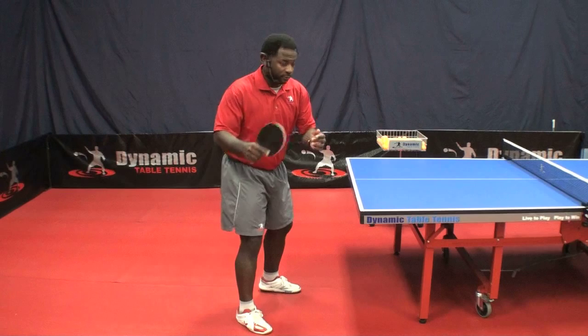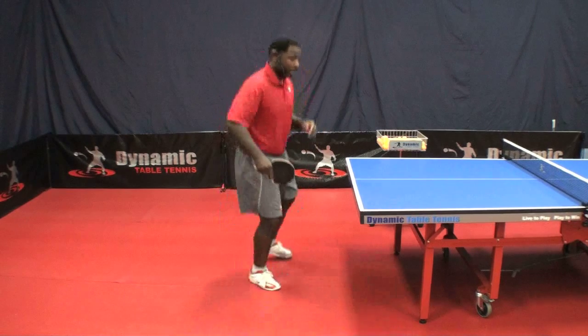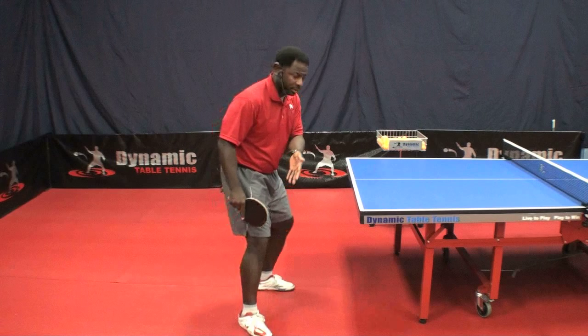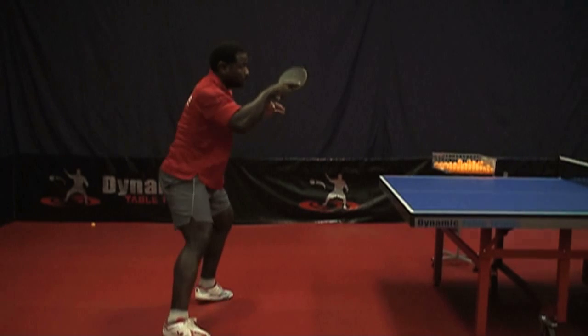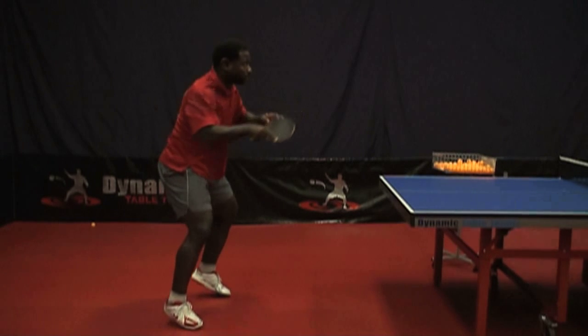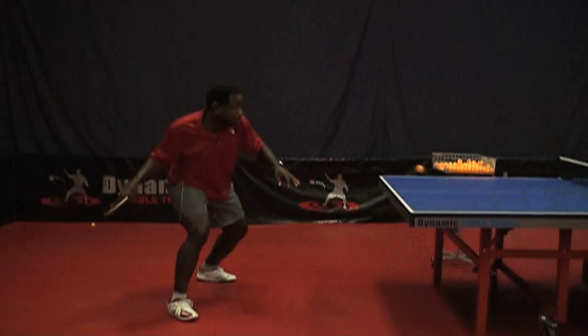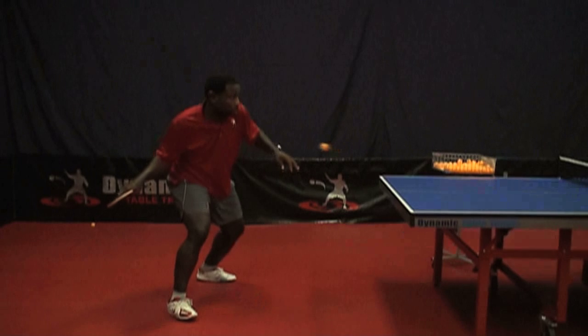And this is reverse if you're moving from right to left. And it looks like this. And that consists of picking up the right foot. And as the right foot is landing, you're already picking up the left foot. And when the ball hits the table, you have your stroke loaded. Top of the bounce meets middle of your stroke.